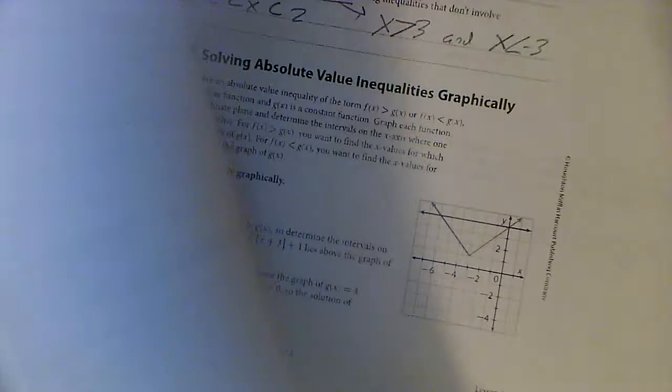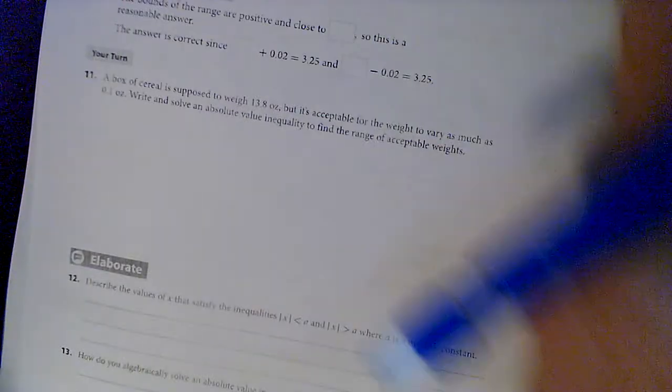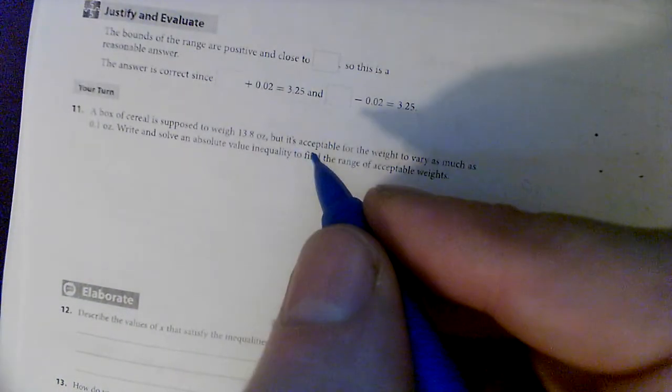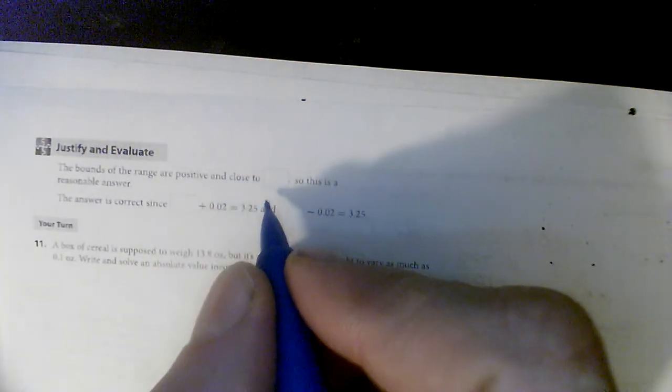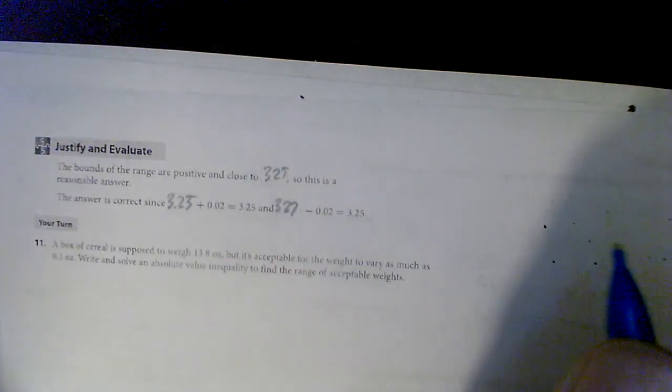And that's it. I think there's one more, and we're going to see if we can do that one more. Oh, look. It says justify it. Plug it in, which is always a good thing to check our answers. So the bounds are positive and close, as long as we're close to that 3.25. And since 3.23 plus 0.02 is 3.25, and 3.27 minus 0.02 is 3.25, we're okay.